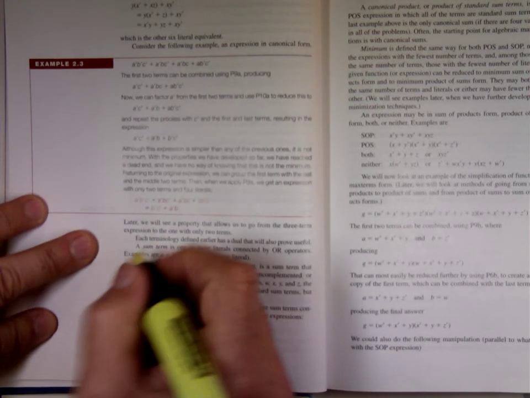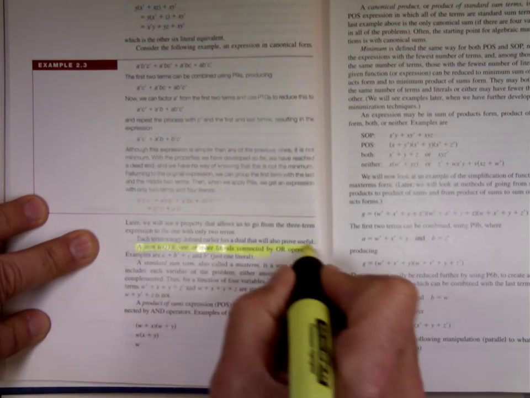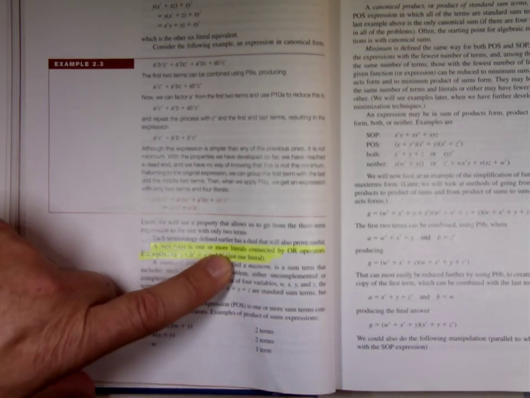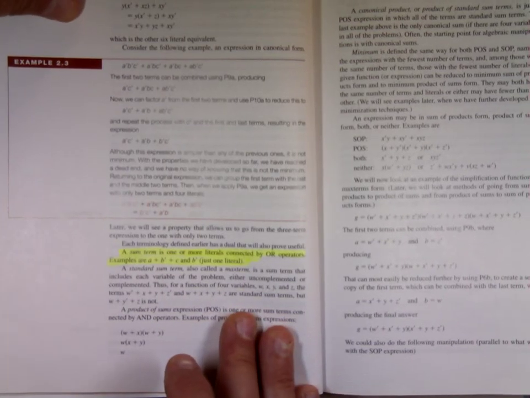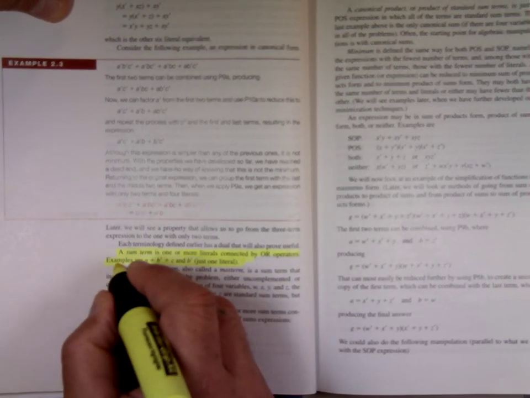Sum, the term sum. When it says sum, it means what? So a sum term is one or more terms connected by OR. That's what it says here. So like A plus B bar plus C, that's a sum term. And those are called max terms. A standard sum term, also called max terms.